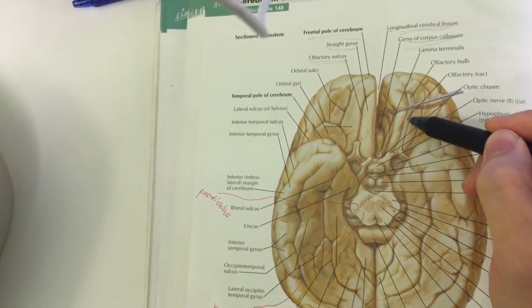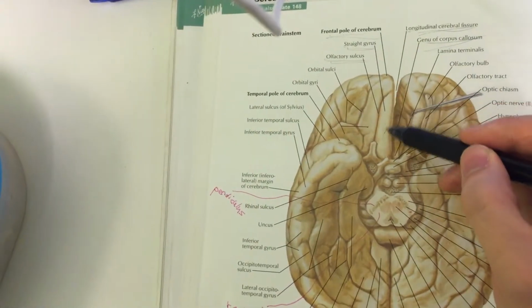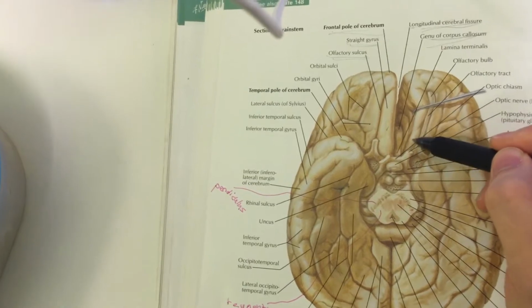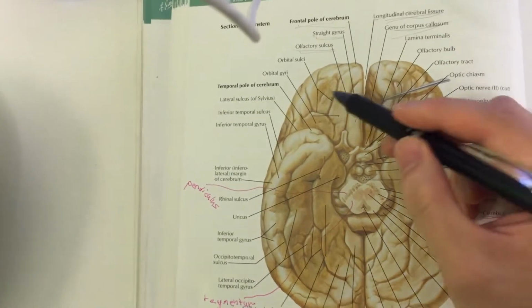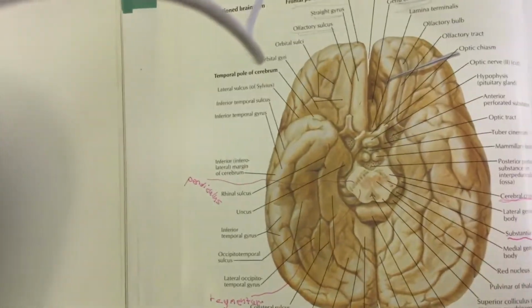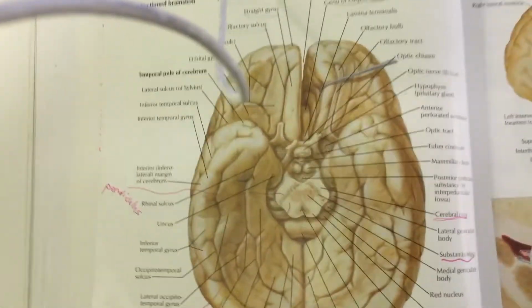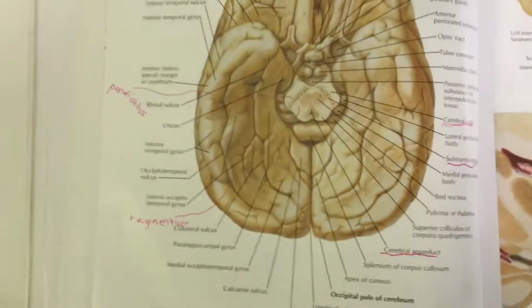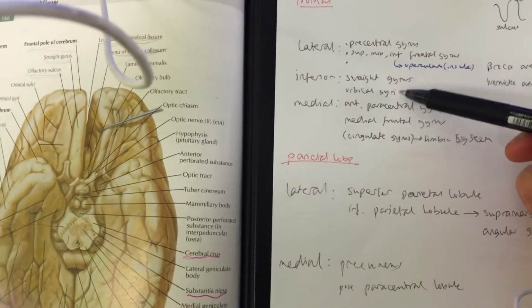So what's the point of me mentioning this? Because the straight gyrus is medial to the olfactory tract, and what is lateral to it? Here, the orbital gyri. Orbital gyri is called orbital gyri because it sits on top of the eyes.